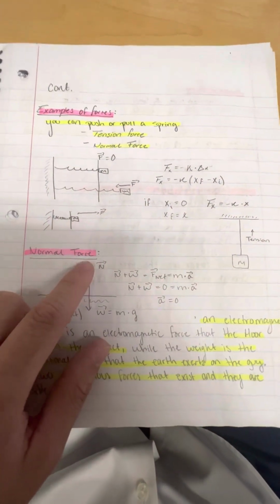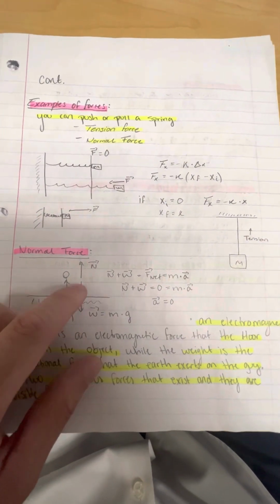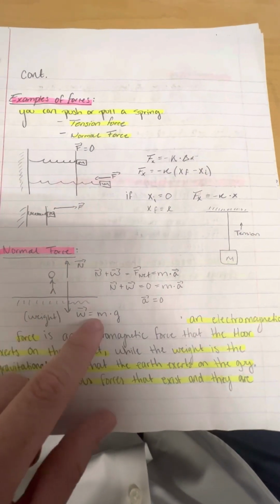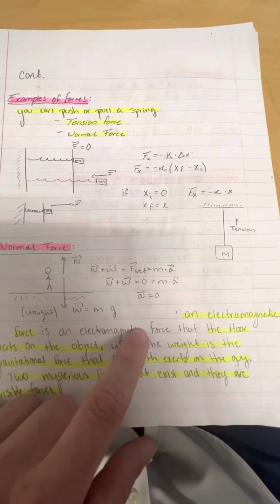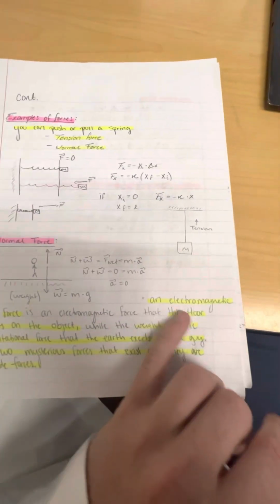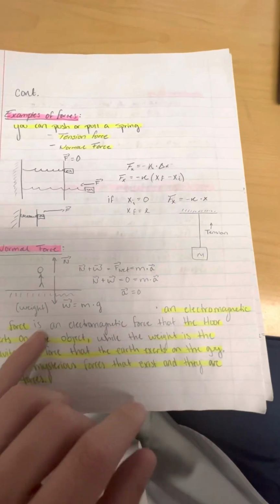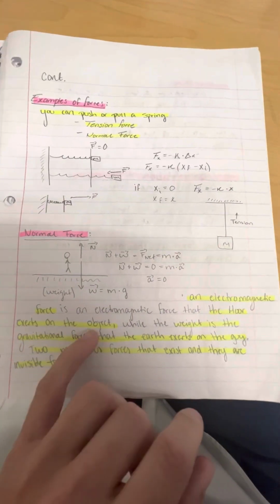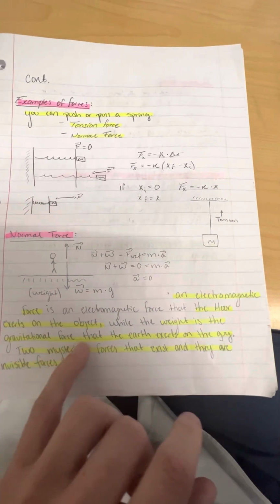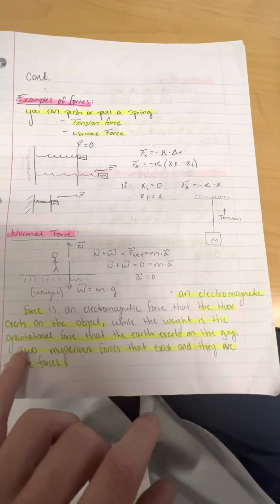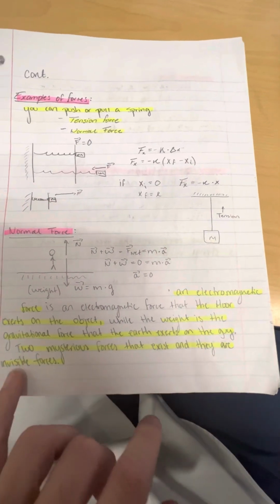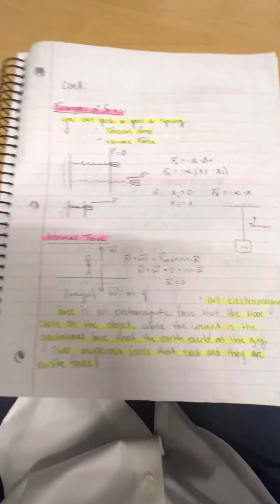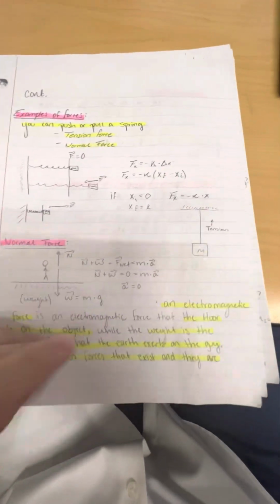Here we have normal force, where the floor is pushing back on the person standing on it with their weight. Their weight is mass times gravity. So here it says an electromagnetic force is what the floor exerts on the object, while the weight is the gravitational force that the earth exerts on the guy. Two mysterious forces exist, and they are invisible forces, so you don't see gravity and the force that pushes back up.